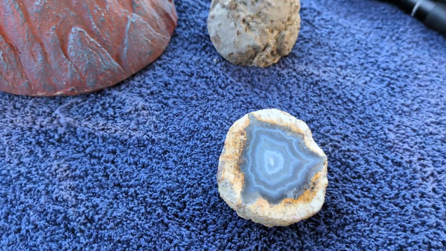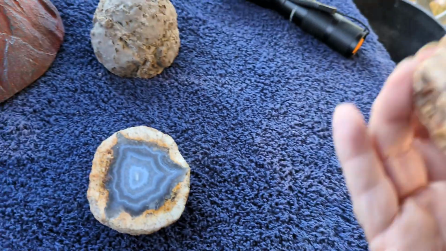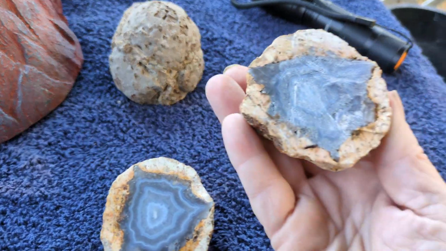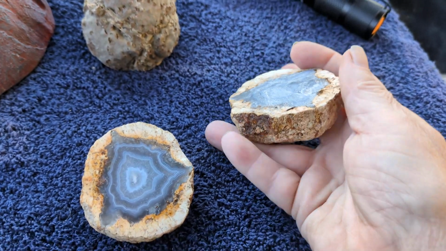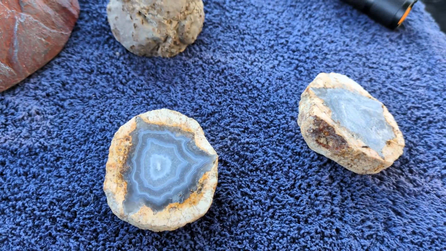So, this is what it looks like when you first cut it. You can't tell what it is. And this is the other half of this one that has been polished. So, it does make a heck of a lot of difference between what's been just cut and what is polished.